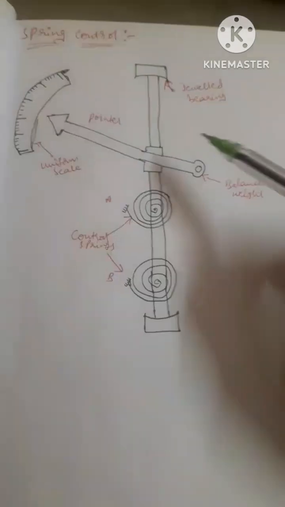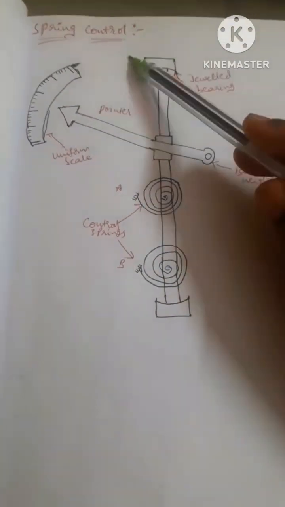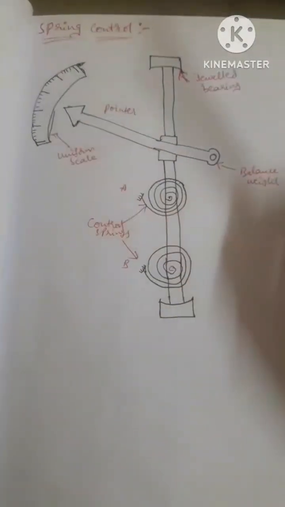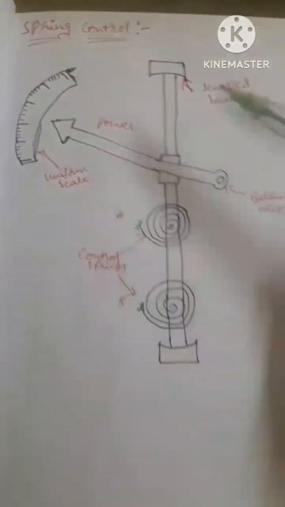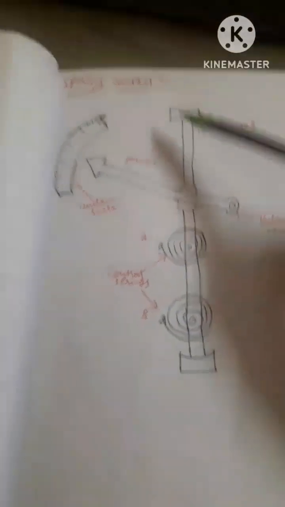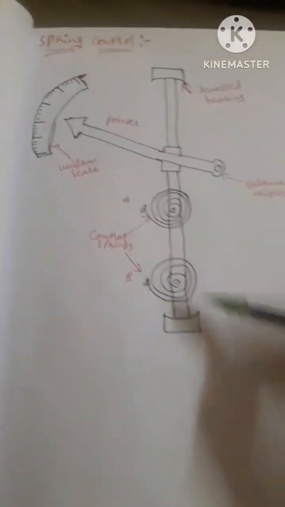Now we will see the spring control mechanism. The first one was the gravity control mechanism, the second is the spring control mechanism. The name itself says that in this control we have springs.